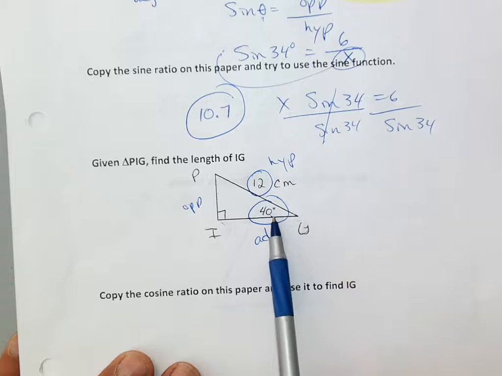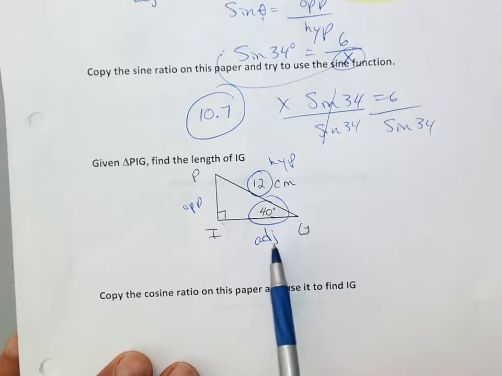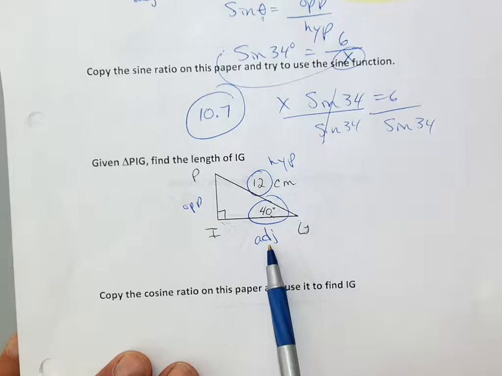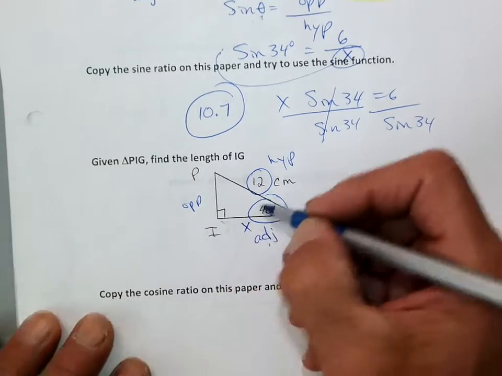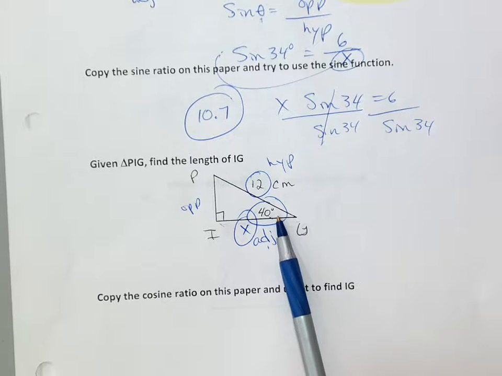So from my angle, here's my hypotenuse. Okay, yes. Here, and I want to find my adjacent. Now I'm going to call my adjacent x, okay? So I'm going to circle that. So everything comes from, go ahead, Isaac. Everything comes from the angle, all right?